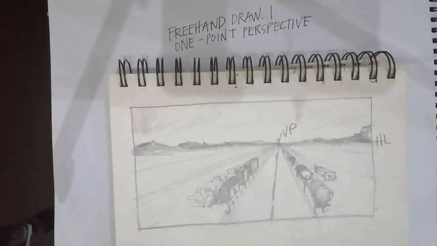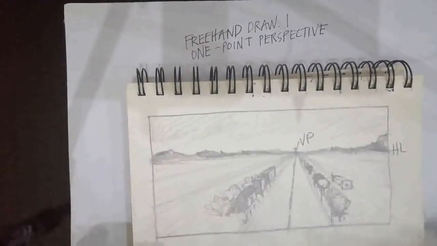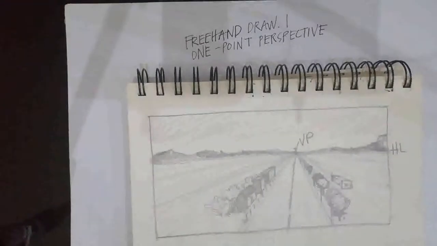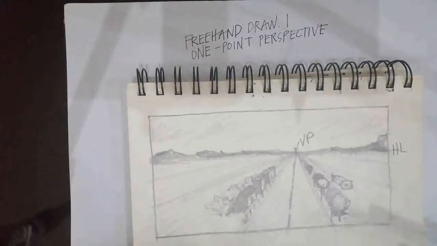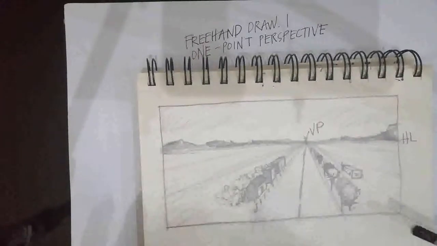Hello class, so this is going to be a quick demonstration, a recap for the benefit of those students who were not able to attend our class last Tuesday. So this is the quick demonstration that I did to illustrate 1-point perspective.